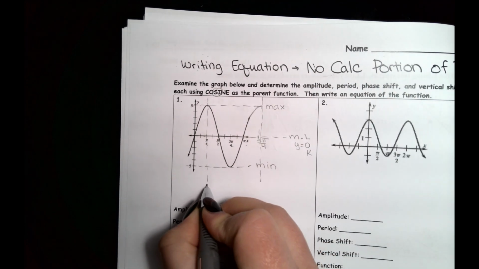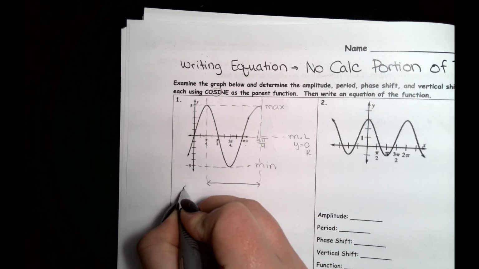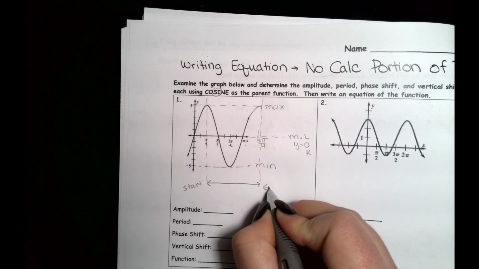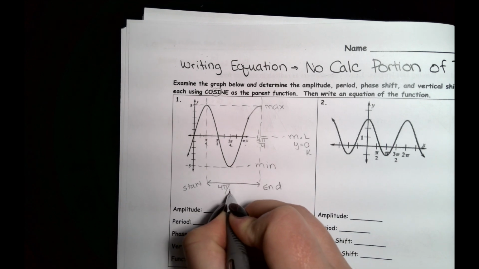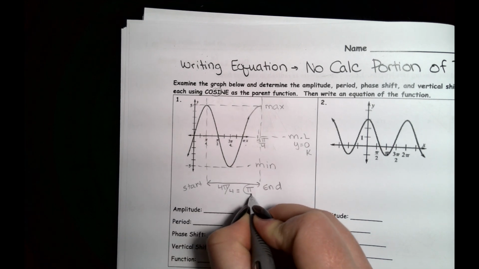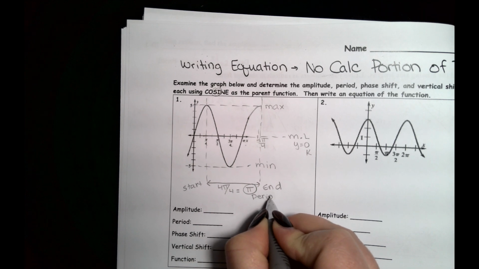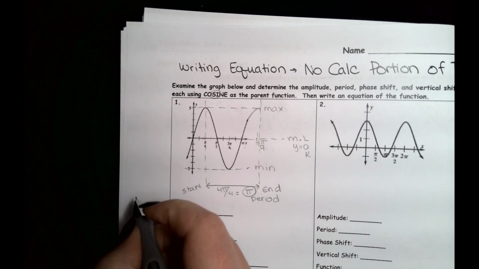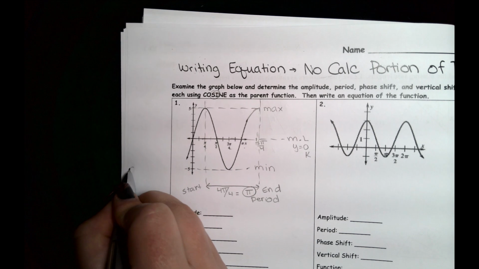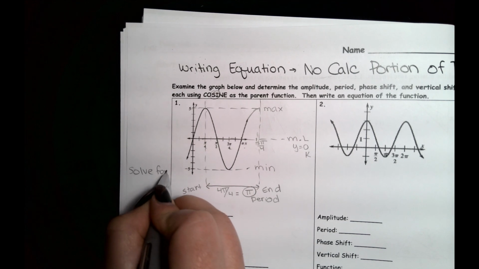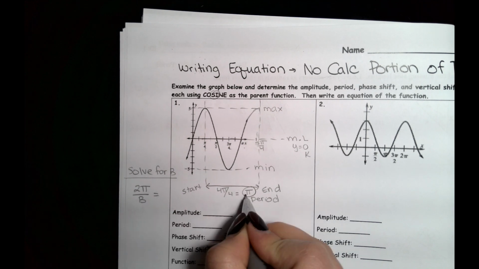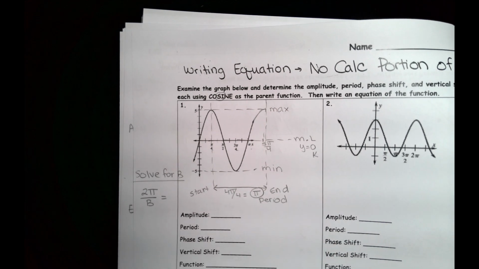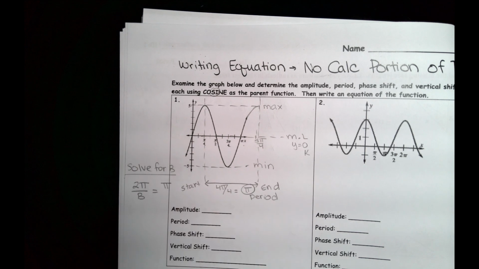We need to calculate the period, which is the distance from your start and your end. Well, if we started at pi fourths and we ended at 5 pi fourths, our period is 4 pi fourths or just pi. This is our period. Next, we want to calculate our b value. To calculate for b, you're going to set 2 pi divided by b equal to the period that you calculated. You can use 4 pi fourths or you can just use pi, which is what I'm going to do.